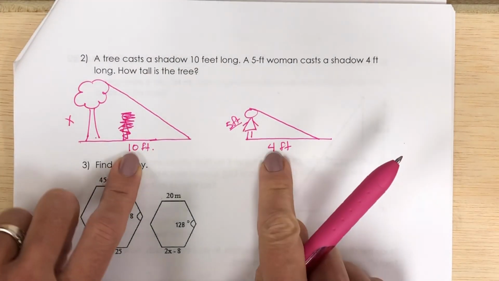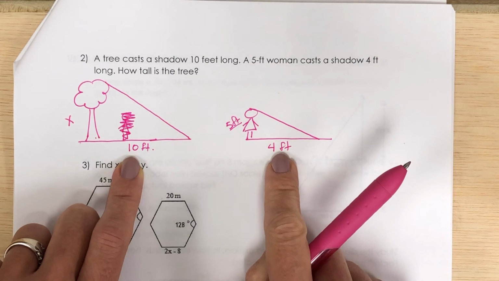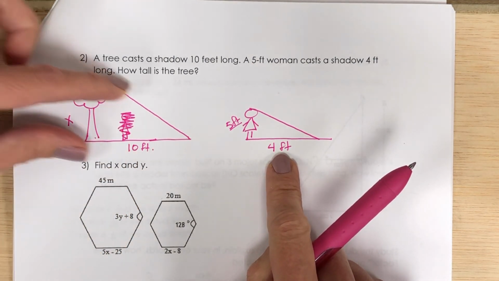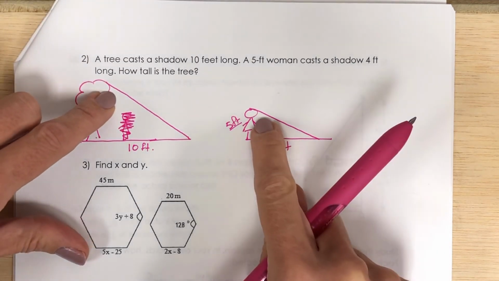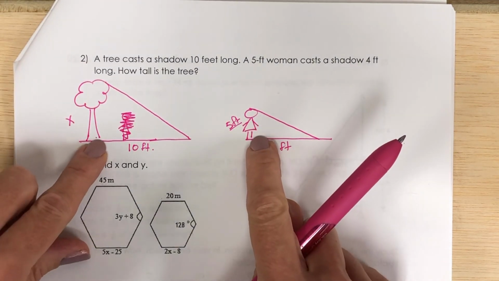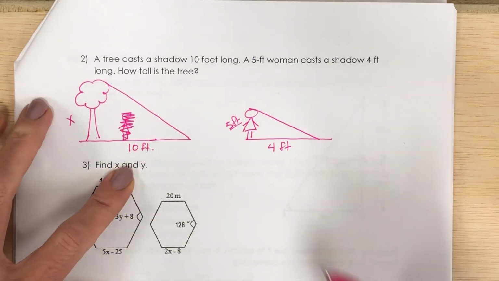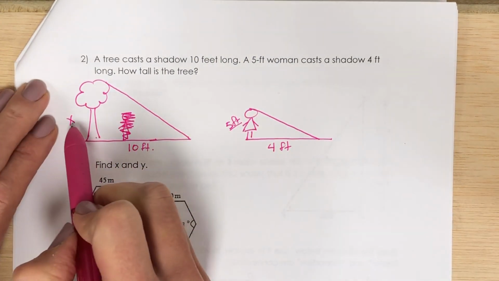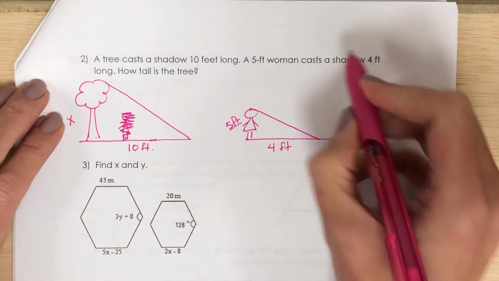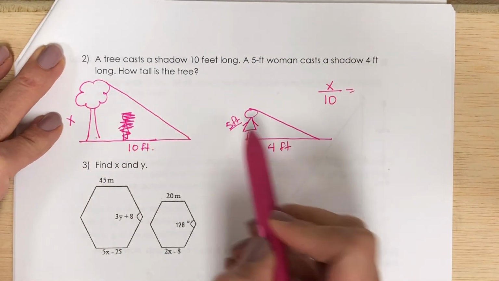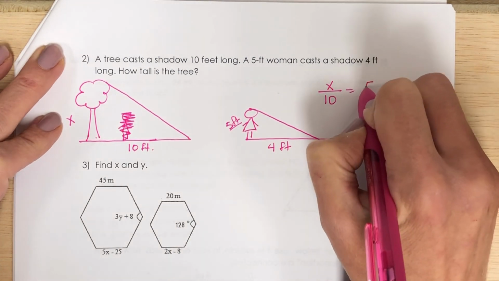Well, here I have proportional triangles. I have similar triangles. I know that just the way that the sun works, this angle is going to be the same as this angle. These are right angles. This angle is going to be the same. So we have similar triangles. So I can set up a proportion. I'll do x over 10 is going to have the same ratio as 5 over 4.